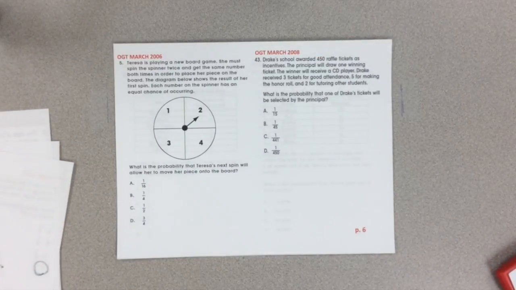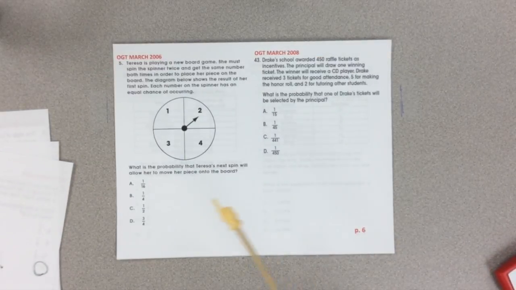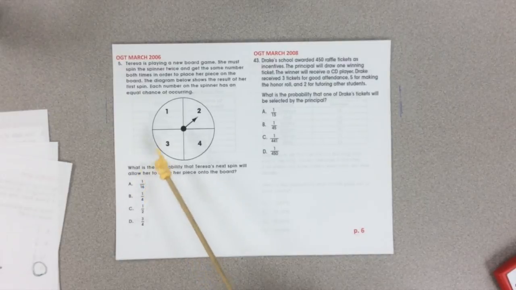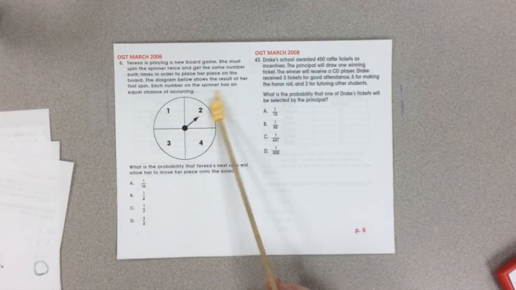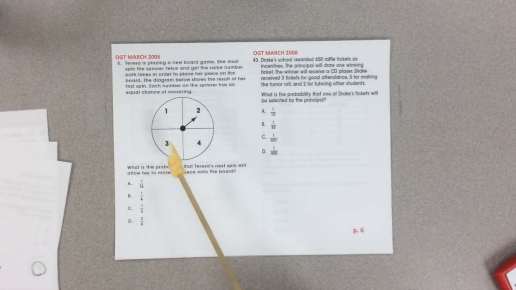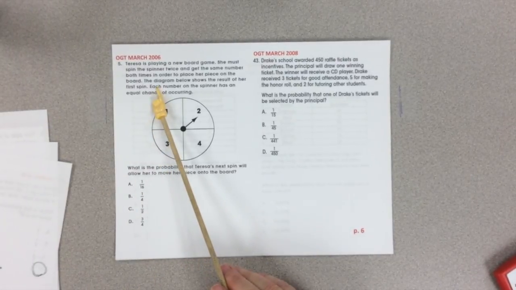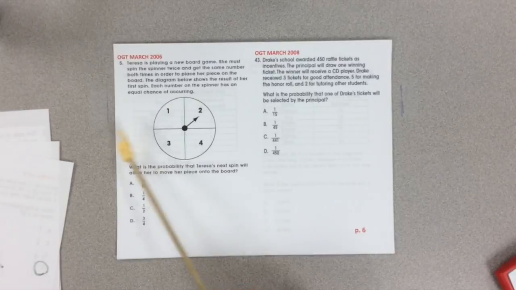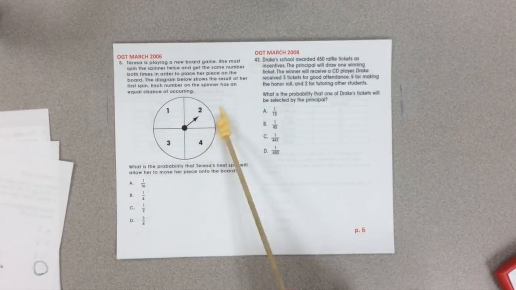Okay. Teresa is playing a new board game. She must spin the spinner twice and get the same number both times in order to place her piece on the board. Sometimes it happens you have to roll doubles or spin doubles in order to proceed. The diagram below shows the result of her first spin. So on her first spin, she got a 2.